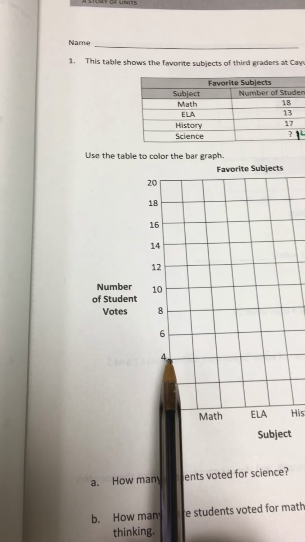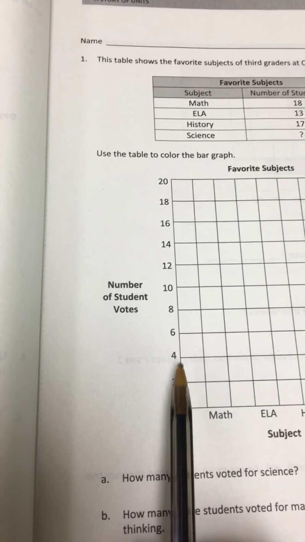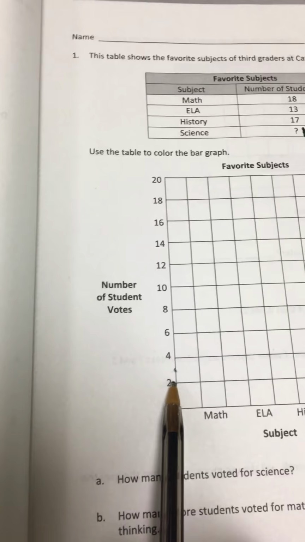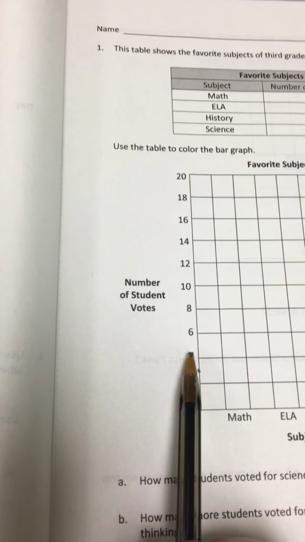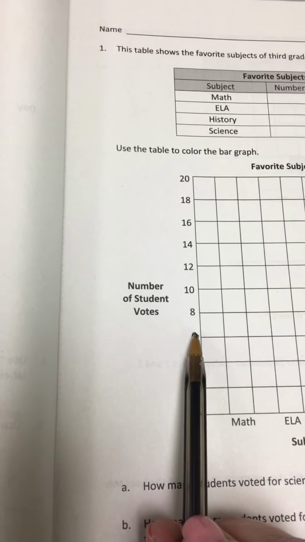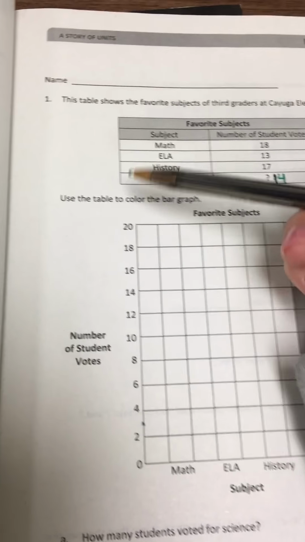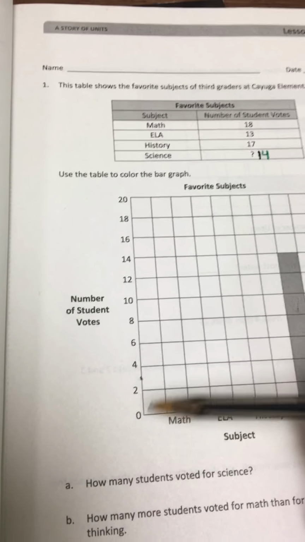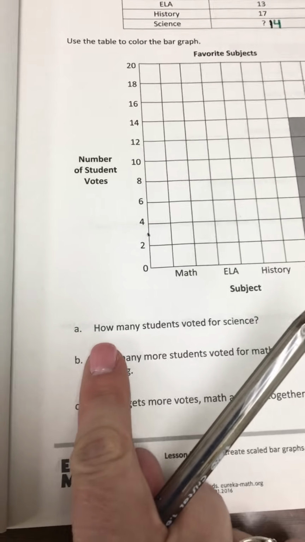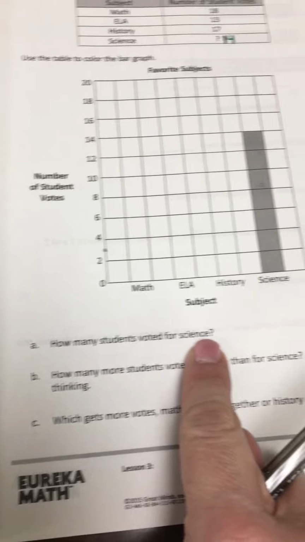You have to know which numbers are missing in between. Since this is counting by 2s, I know that right here it's missing 3, then 4. This is missing the 5, and then it's 6. So always check this first to see what it's counting by, so you know what's in this little space in between. A says, how many students voted for science?